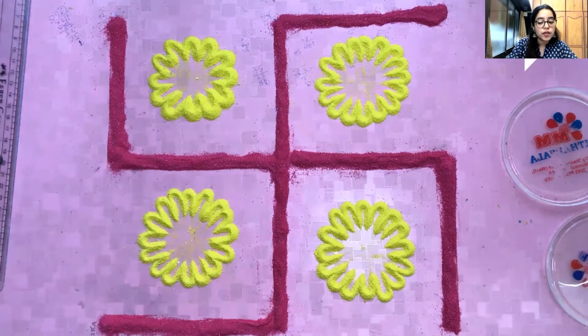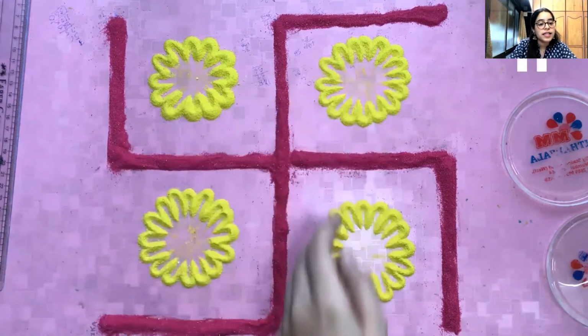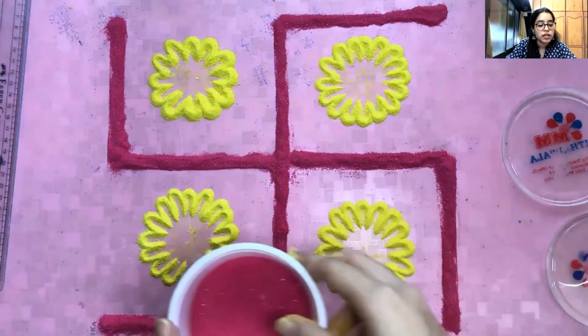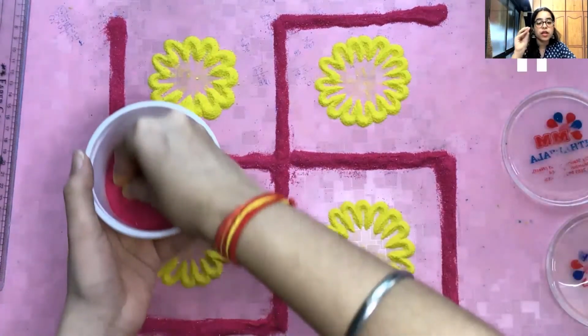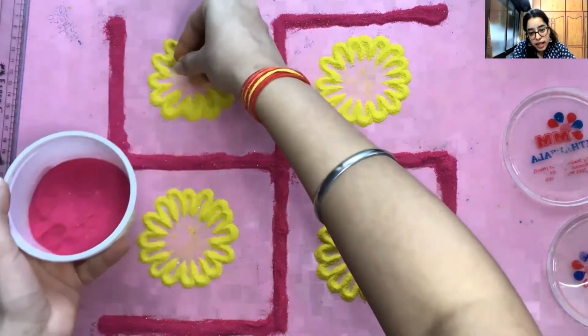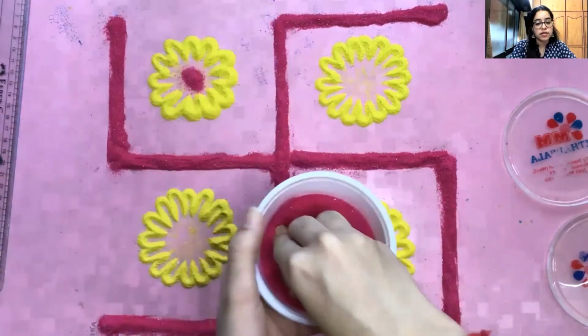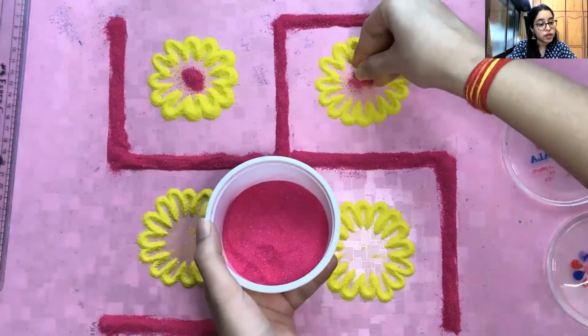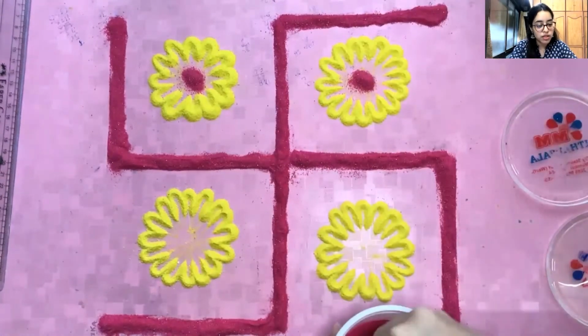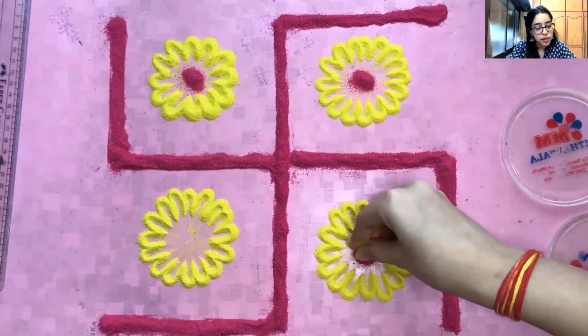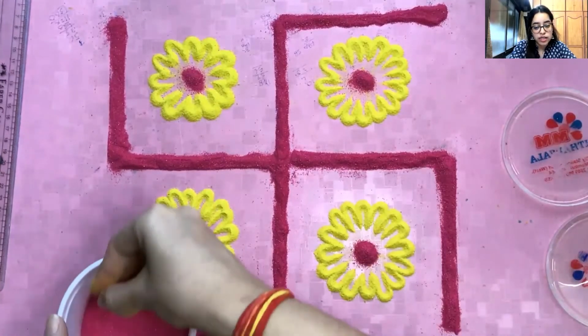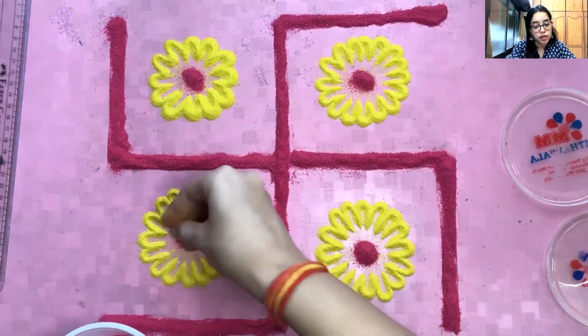Okay, so just for the final touch, what I'm going to do is add a center to this flower. So I'm going to take only a little bit of color, very little of the color, so that we have a tiny center to the flower. And then I'm going to place it at the center, just like this. If you're finding it difficult, please skip this process. Otherwise, you'll just end up ruining your entire Rangoli, the entire beautiful Rangoli that you have created.